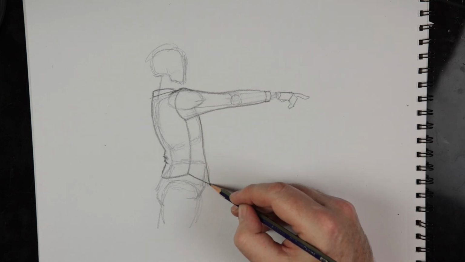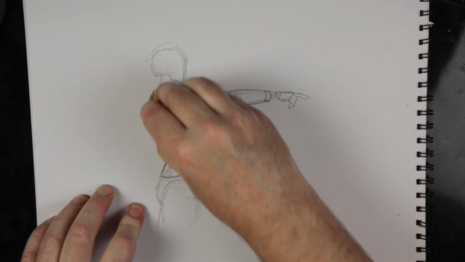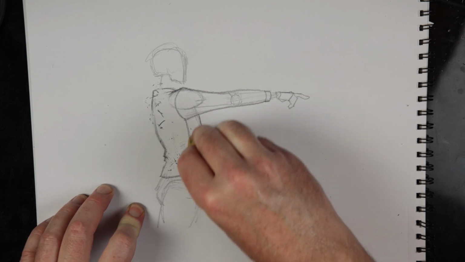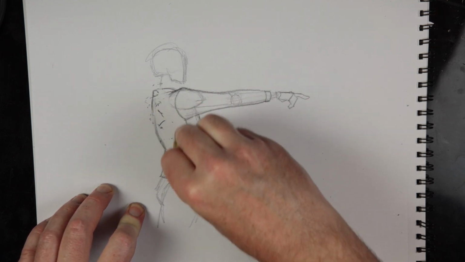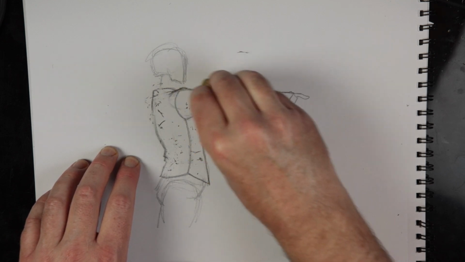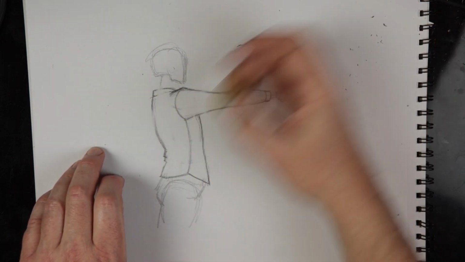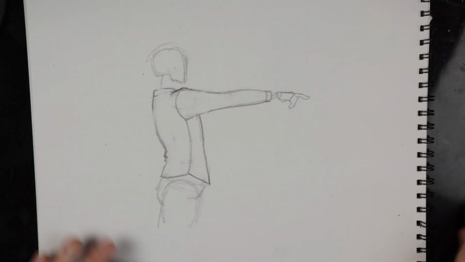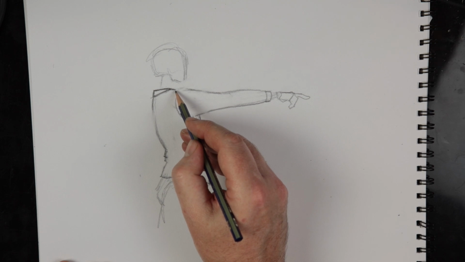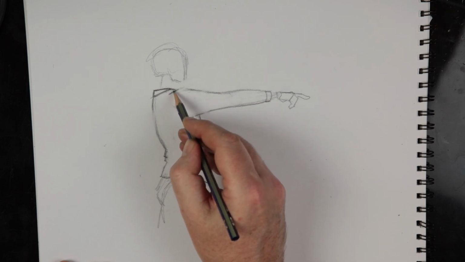Just like that. Do a little cleanup here so we can see what's going on. Now I want to start figuring out where to put some believable looking folds. What I'm taking into consideration is that this shirt is now in a position different than the default pose. So what parts are different? That's where we will put some folds, wherever the parts are different.